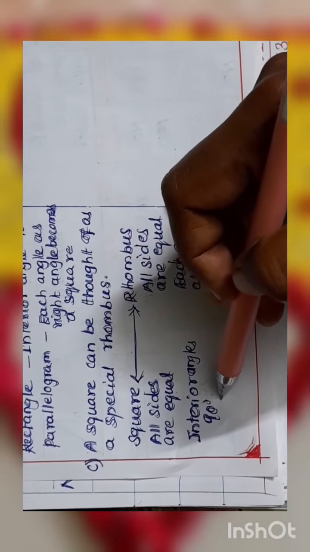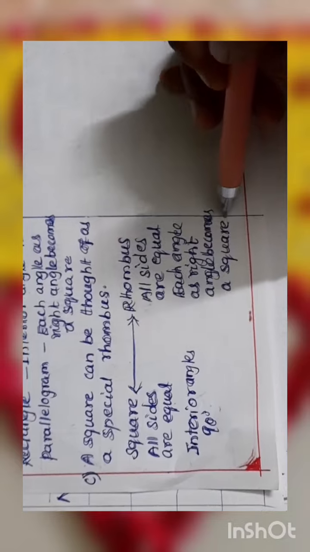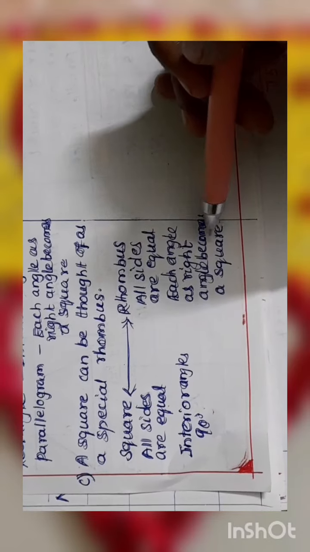Then third question, a square can be thought of as a special rhombus. A square has all sides equal, a rhombus has all sides equal, but the only difference is the interior angle is 90 degrees in a square. If you make each angle a right angle, it will become a square. So a square can be thought of as a special rhombus.